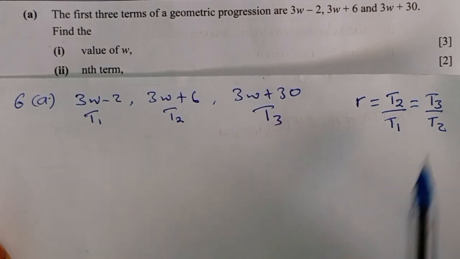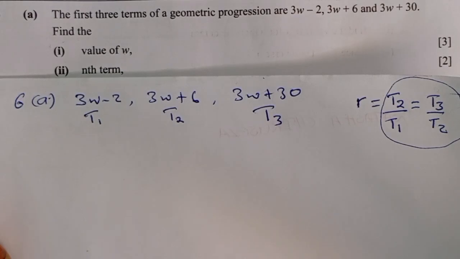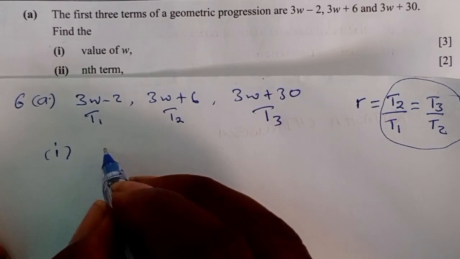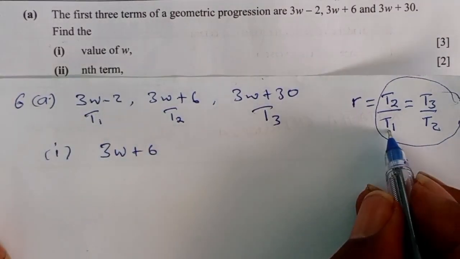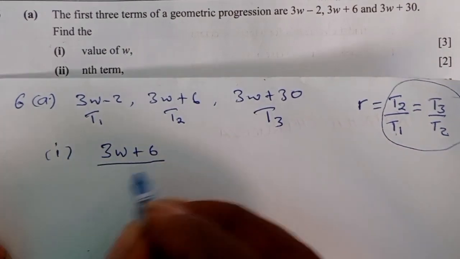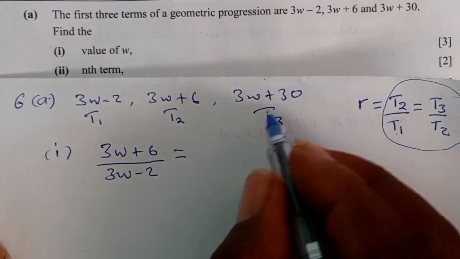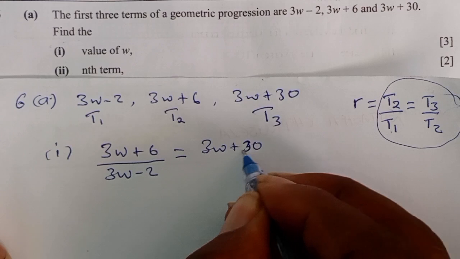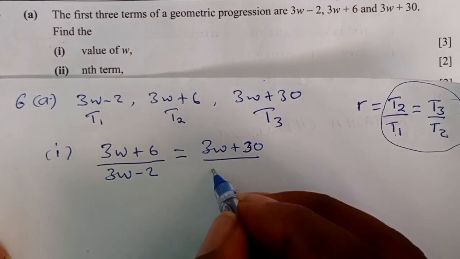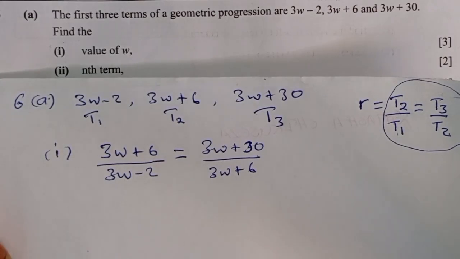So now this is the formula that we are going to use to calculate the value of w. We have been given the second term, 3w plus 6, divided by the first term, which is 3w minus 2, equals third term 3w plus 30 divided by second term 3w plus 6.